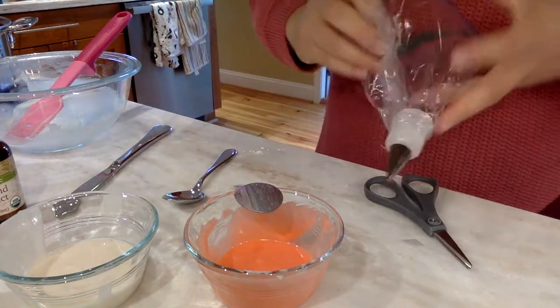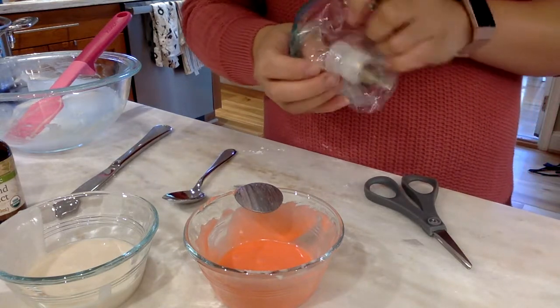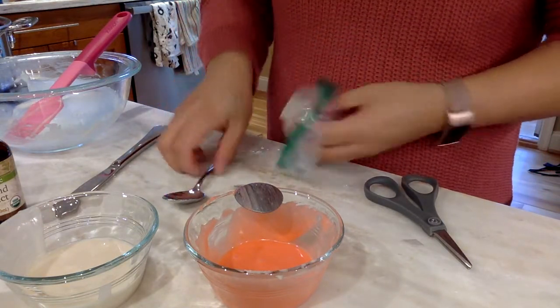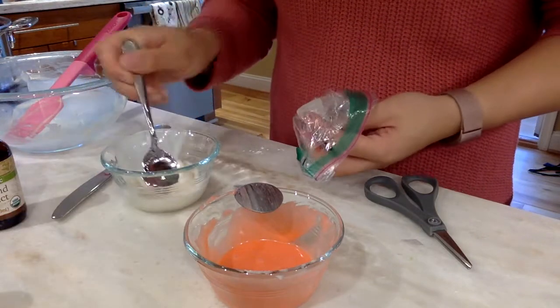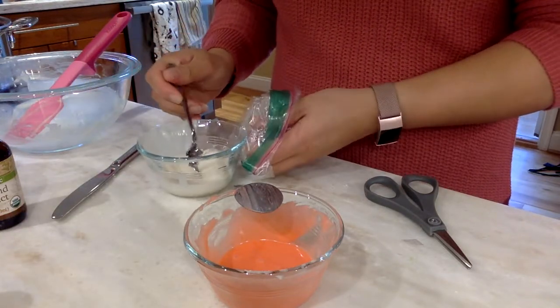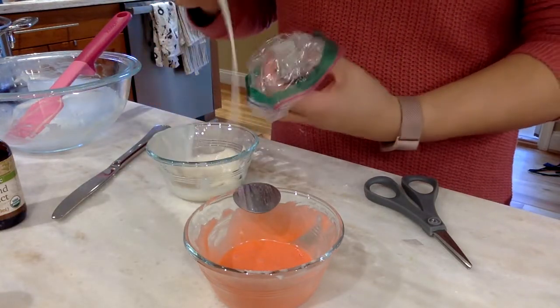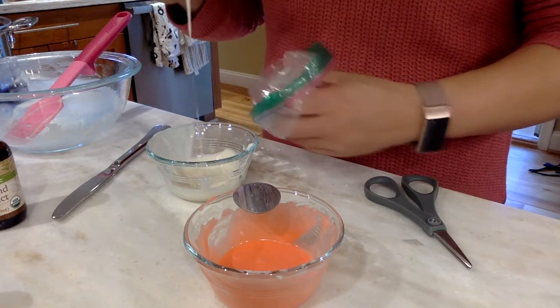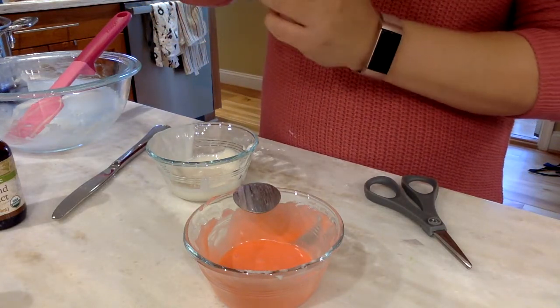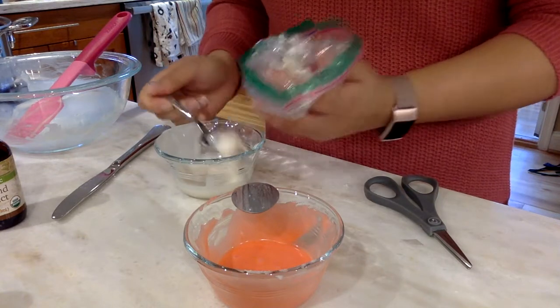Right, and now I have it all ready to go. Like I said, if you have a decorating bag, awesome, go ahead and use it. If not, no worries, you can use the Ziploc bag as well. I'm also going to line this as well, so I'm just going to put a little in here to line with.